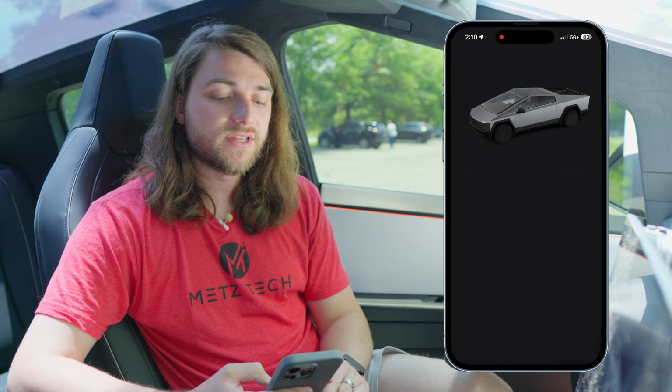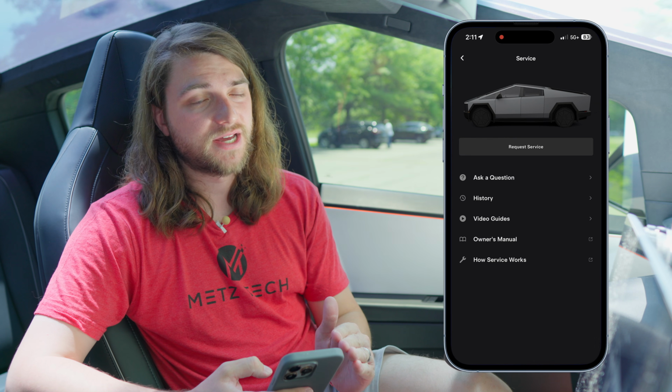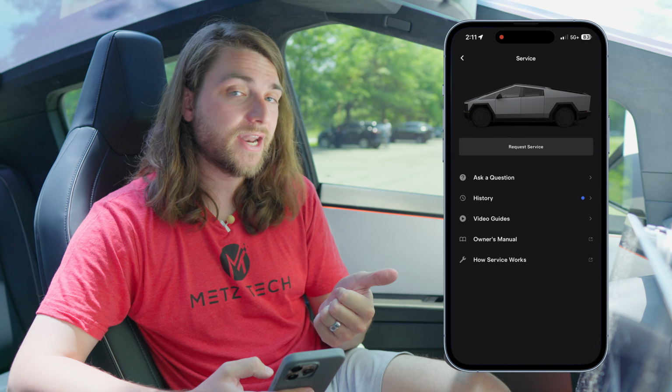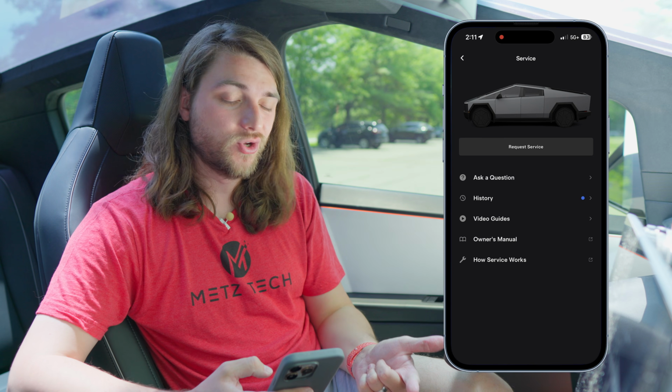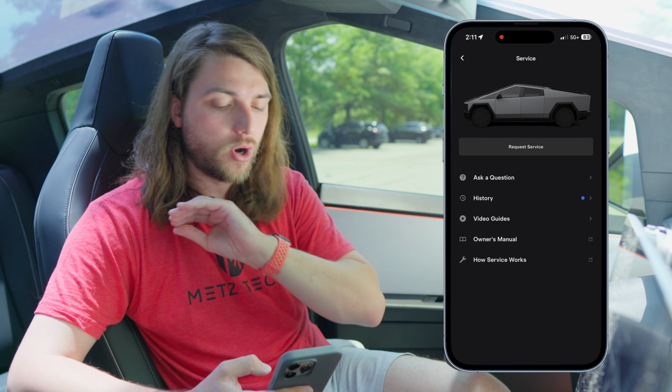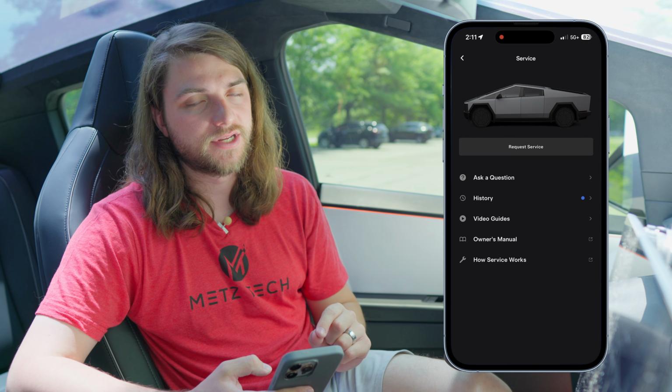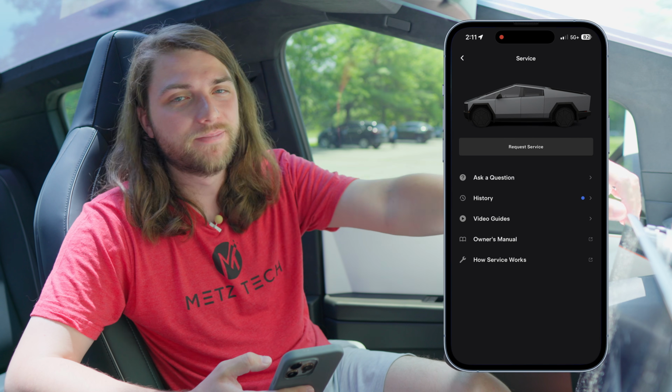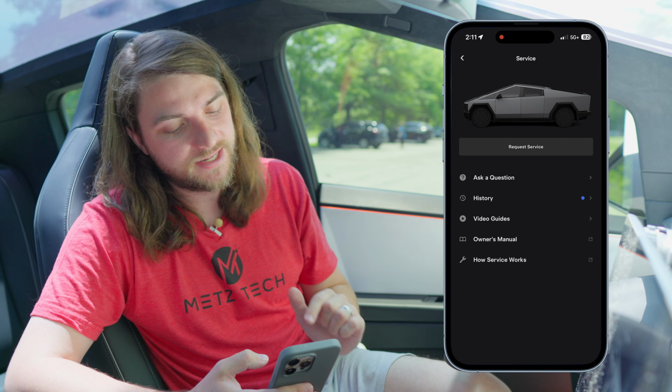Next, we've got service. This is one of the best features of the Tesla app. This allows you to manage your service history, schedule new service appointments, ask questions, view video guides, view your owner's manual, all that kind of stuff right inside of this system. You don't have to call the dealership for updates or anything like that. It's all managed inside of this app.